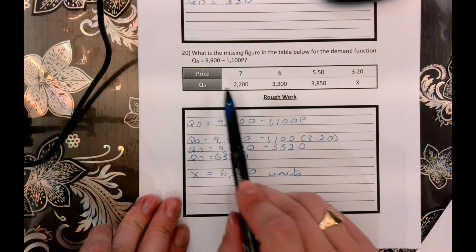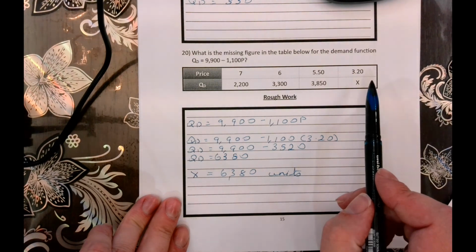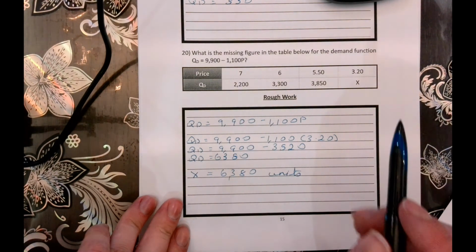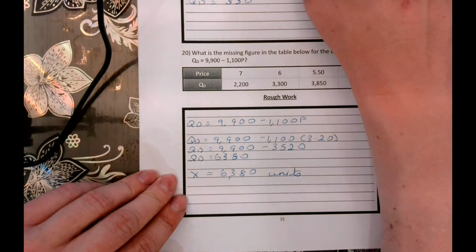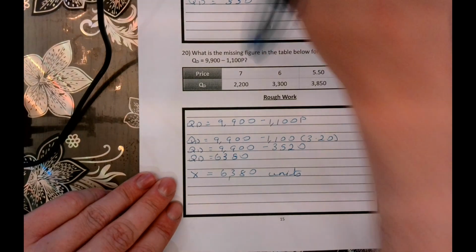It's looking right, because as the price is falling, this is over twice that. So as the price is falling, the quantity demanded is increasing. Okay, guys, so I'm going to stop there. That's question 20, and hopefully you can join me in the next video.